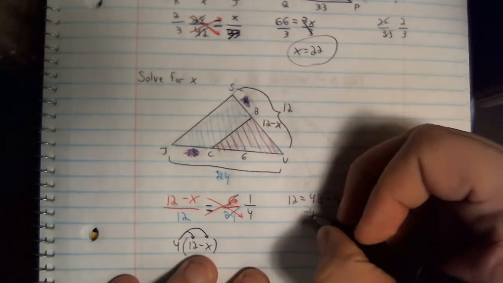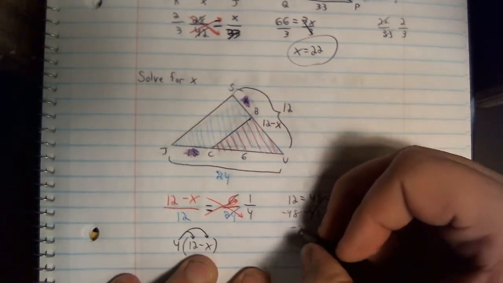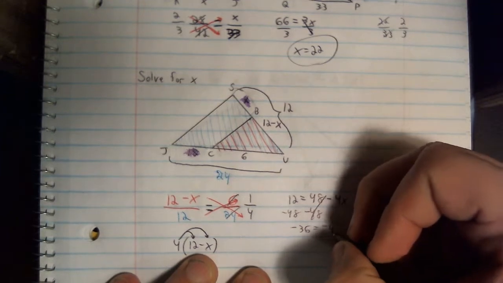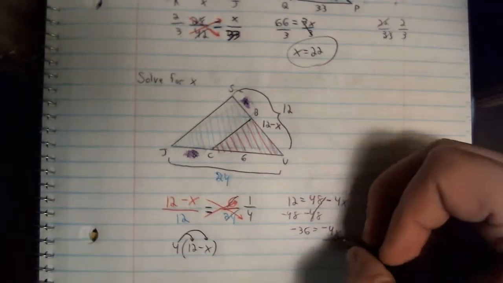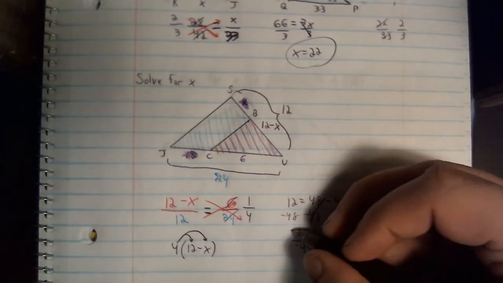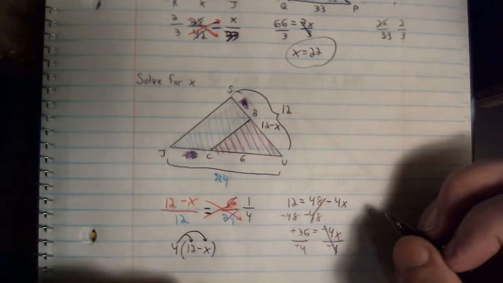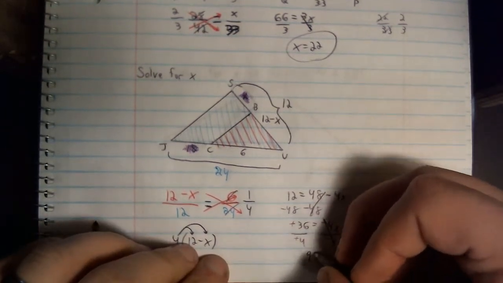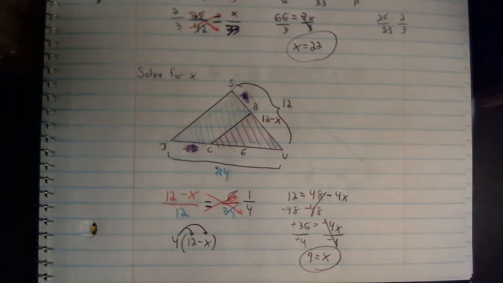I'm going to subtract 48 from both sides. That will leave me with negative 36 equals negative 4x. Nothing bad here because I can divide both sides by a negative 4. My negatives cancel each other out. 36 divided by 4, that's going to leave me with 9. Over here I'm left with x. So my solution here is x equals 9.